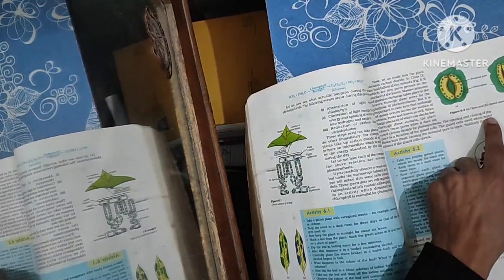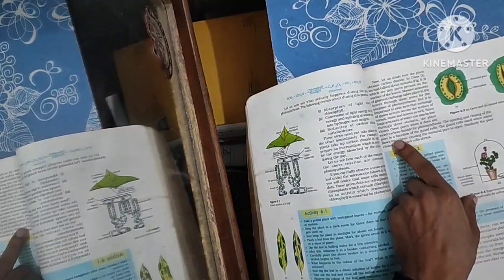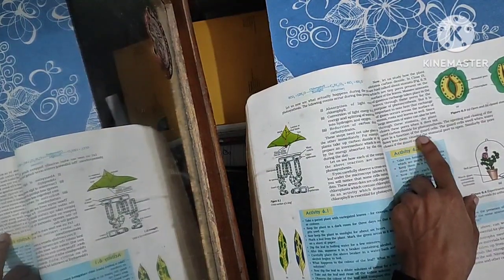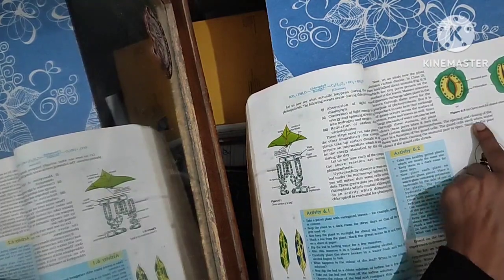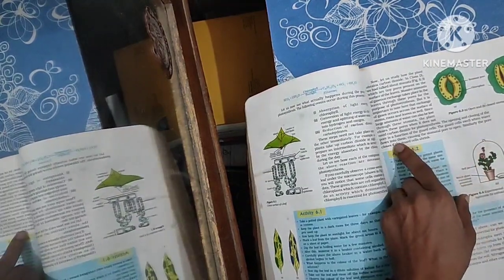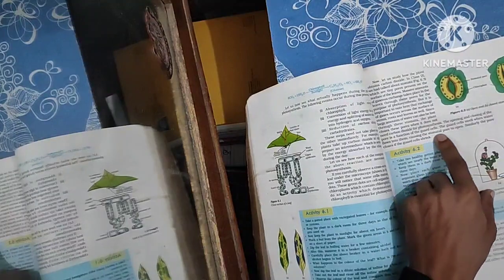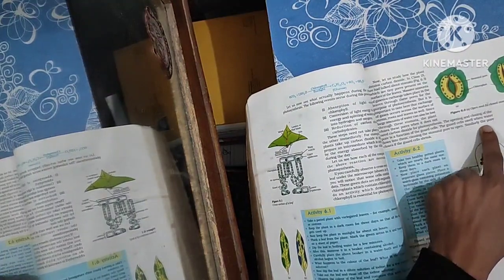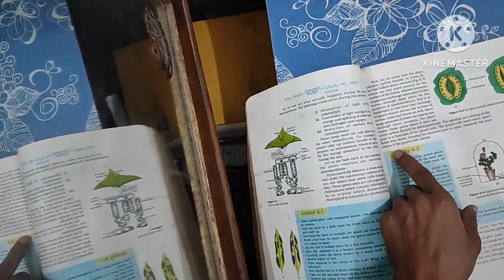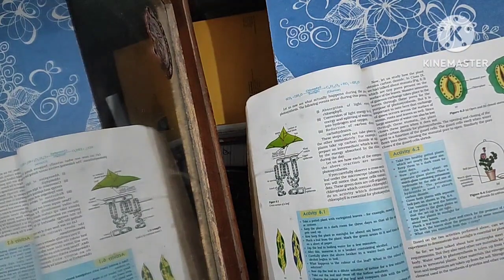The opening and closing of pores is a function of the guard cells. The guard cells swell when water flows into them, causing the stomatal pore to open. Similarly, the pore closes if the guard cells shrink.